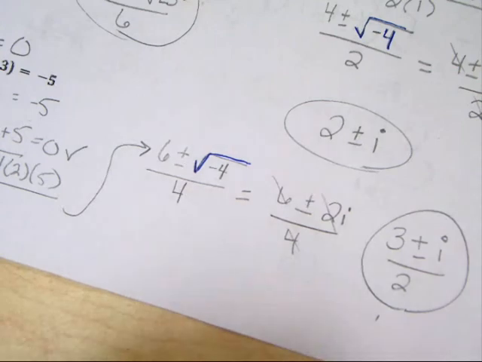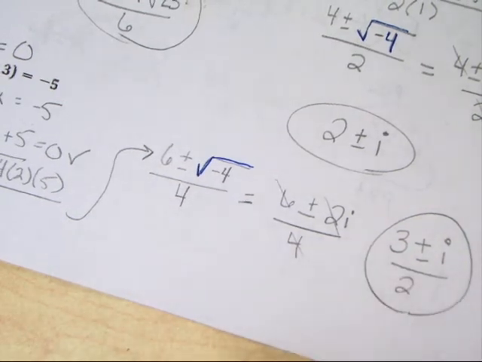So you can see that you can either factor, if you can always factor. I would not use completing the square. I would always go to quadratic if you don't know how to factor.